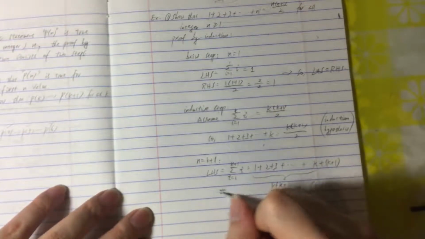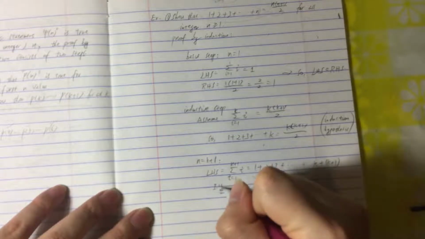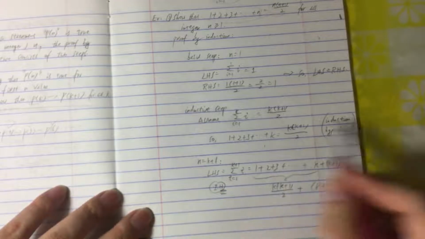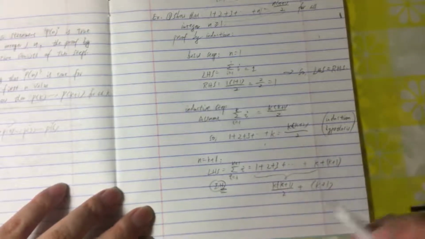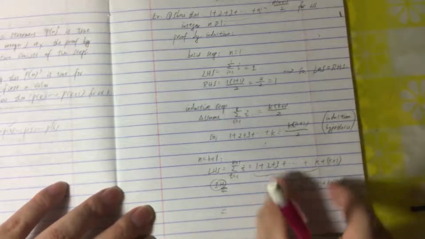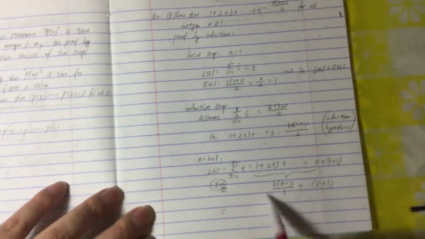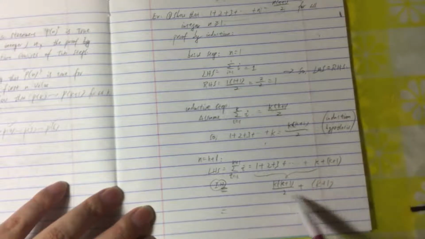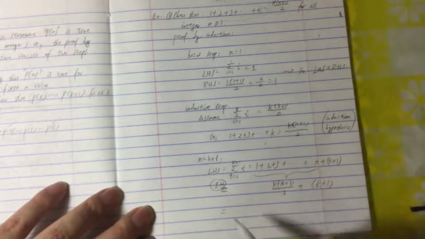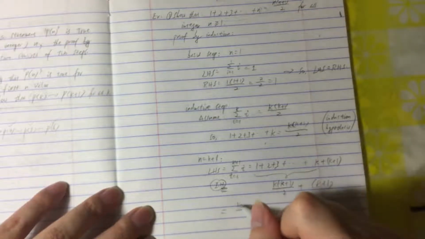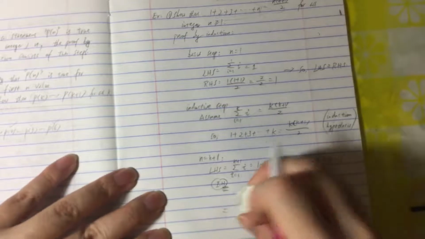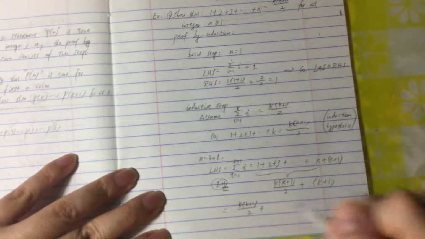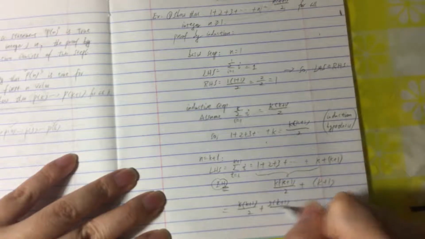This step comes from the induction hypothesis: 1 plus 2 plus 3 plus ... plus k equals k times k plus 1 over 2. Then, if I try to add this together, this is a fraction, this is a whole number. I must put this over 1. Then find the common denominator, which is 2. I multiply top and bottom by 2. So this expression can be rewritten as k times k plus 1 over 2 plus 2 times k plus 1 over 2.